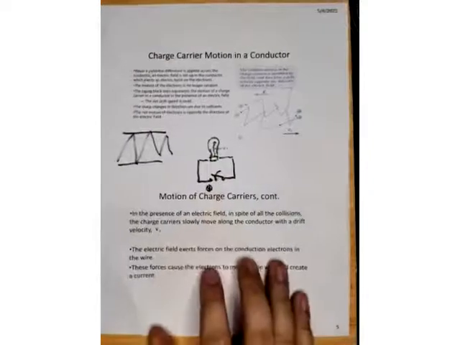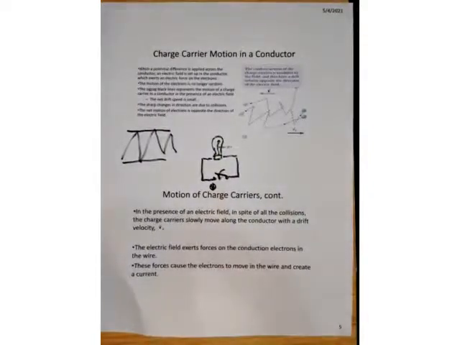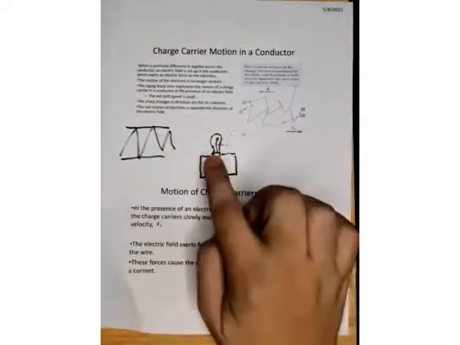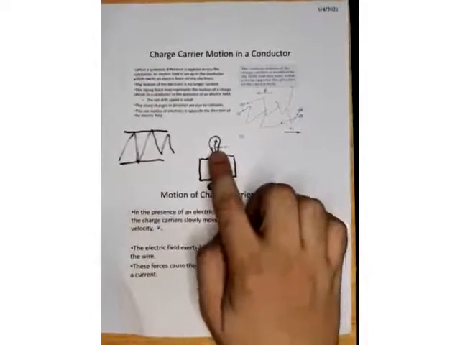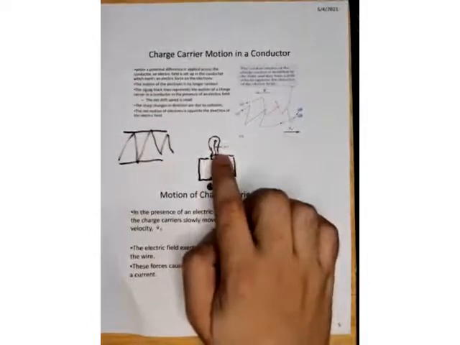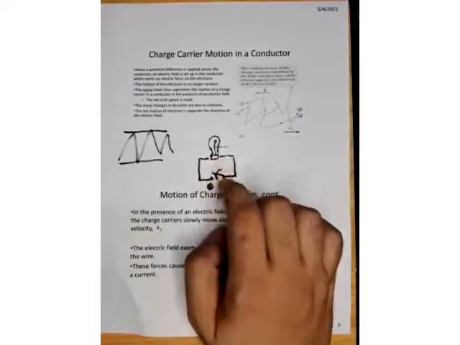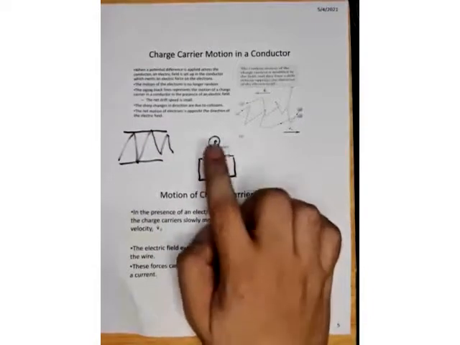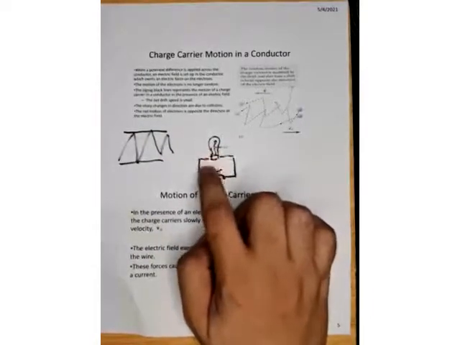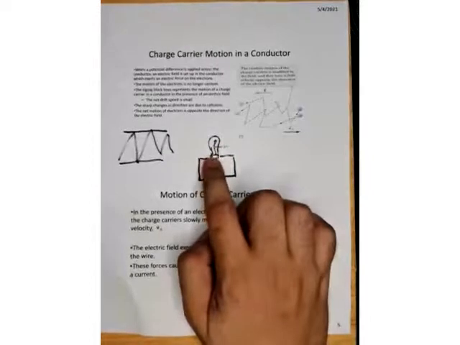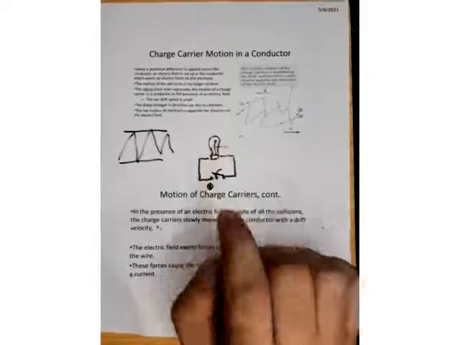Kasi yung mga charges natin, sila yung nagdadala ng energy. So matatransfer na agad yung energy doon sa ilaw natin. Kaya automatic, pag sinindihan natin ito, automatic na iilaw. Kasi meron na ang nakapile doon o nakastock doon na charge na sila na yung agad na makakapunta doon sa ilaw natin.